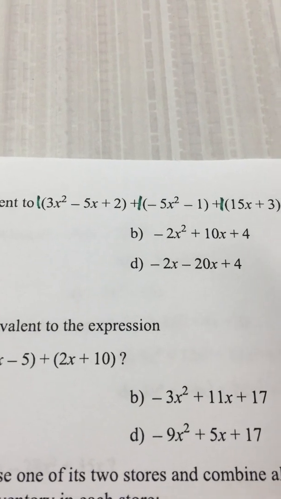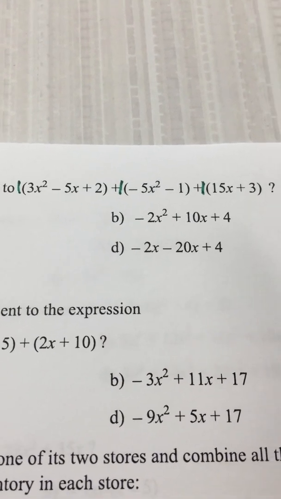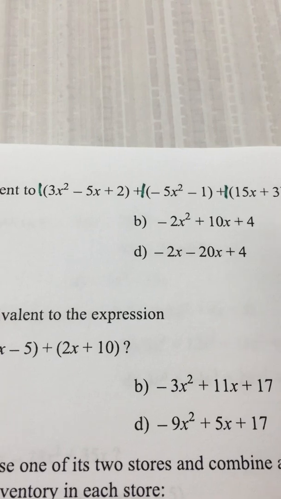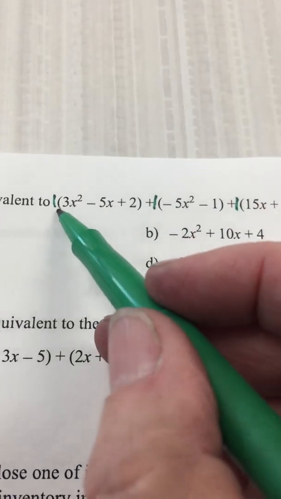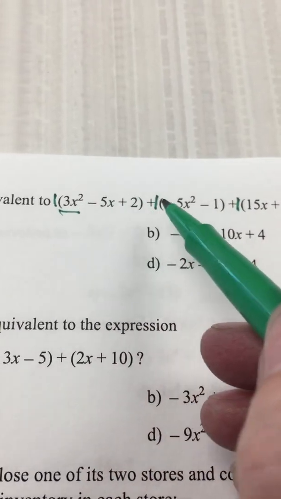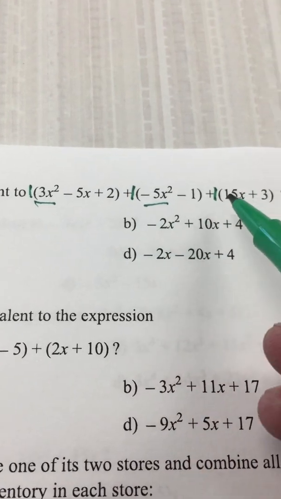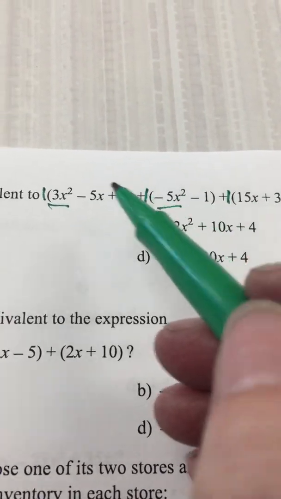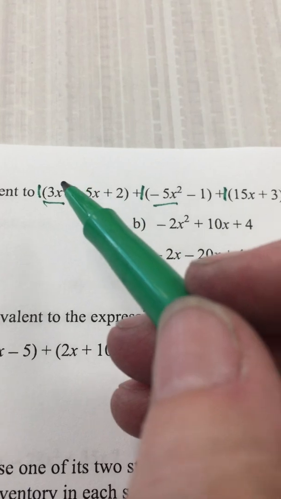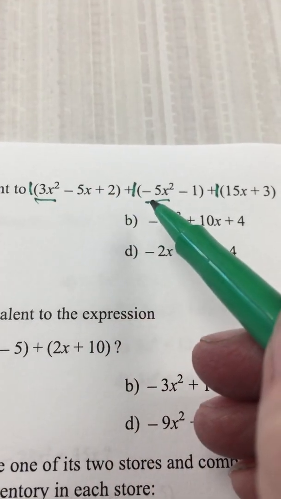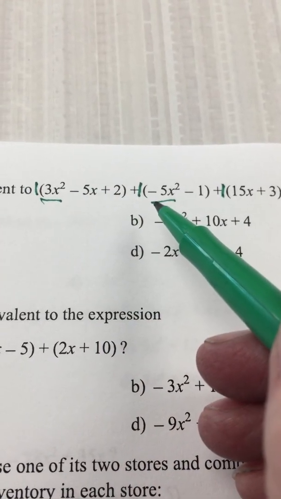So remember, x squareds go with x squareds, x to the first power go with x's to the first power, and constants go with constants. So I see an x squared here, not an x squared, not an x squared. Ooh, here's another x squared, not an x squared, not an x squared. So these are the only two that go together with the x squareds. So 3 plus a negative 5 is a negative 2x squared.